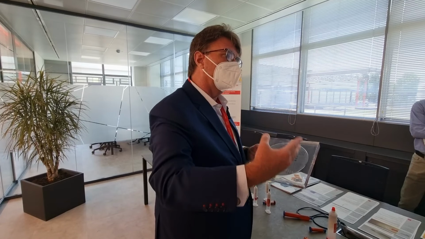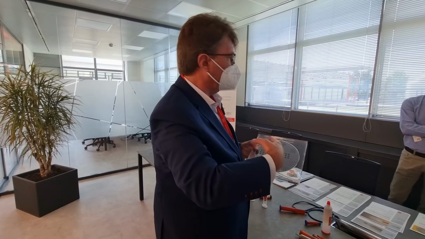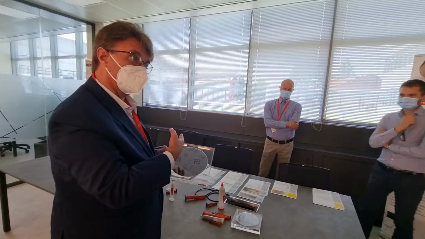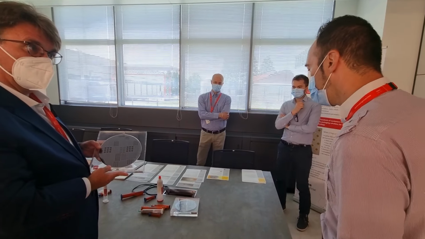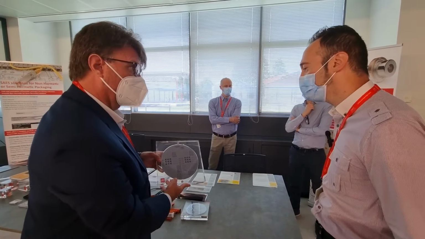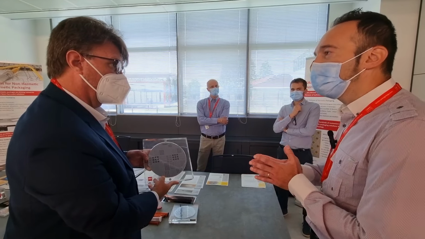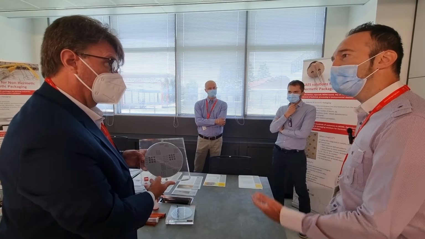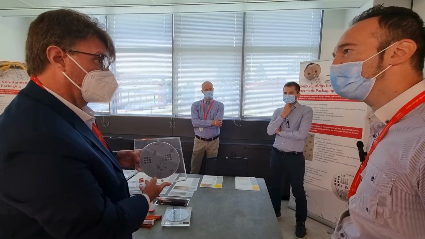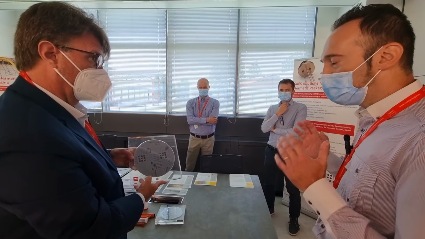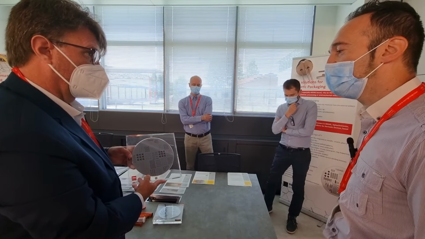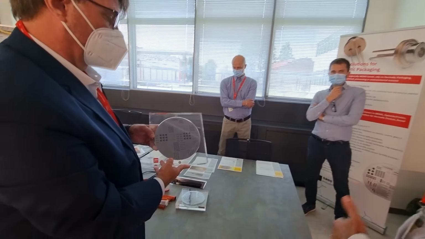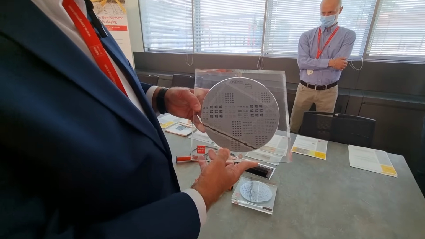Okay, so now we have an understanding of what you're doing, but let's add something else. Do I understand that by using getters I can extend the life of my devices? Yeah, for sure. Our customers give us the lifespan of their devices. We can calculate how much getter they have to introduce, so we can deposit the getter accordingly, and then they can test it with accelerated tests in order to be sure that everything works.